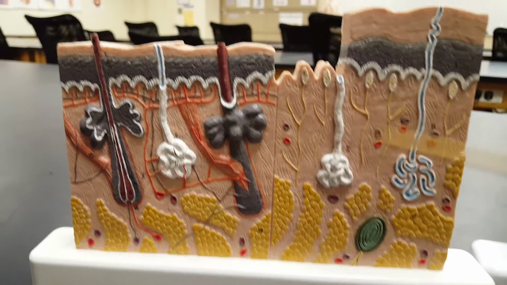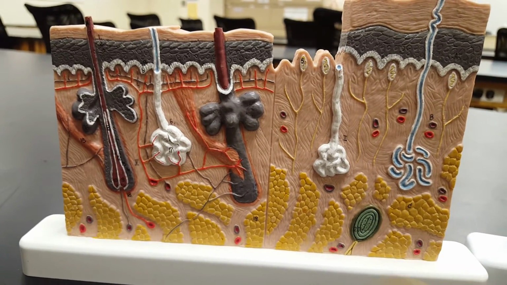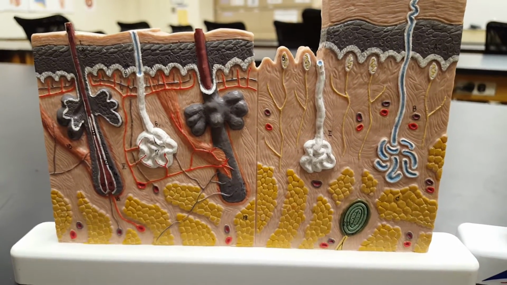This is pretty much the same model as the last. The coloring was just a little different on the Meissner's corpuscles. They're still the same thing, as well as the Pacinian corpuscle. So those are the models of the skin.